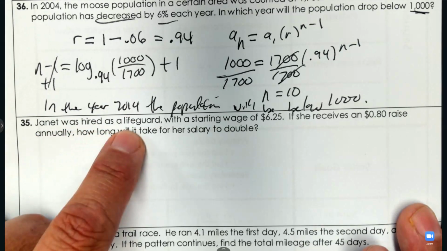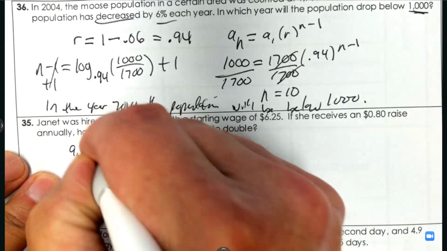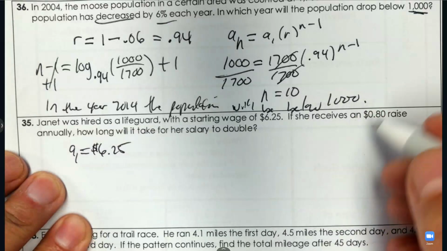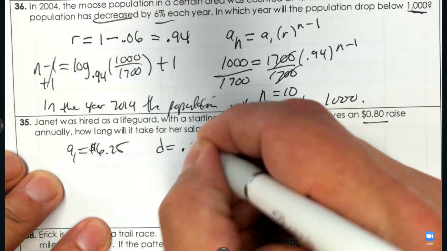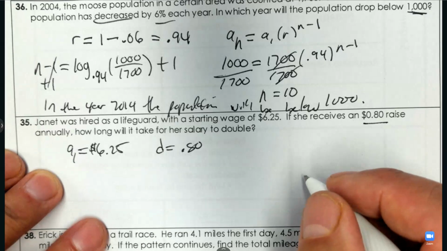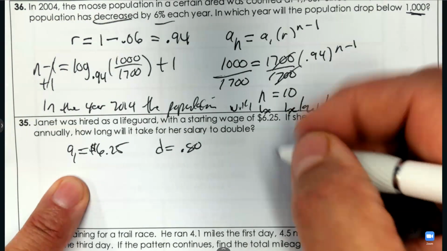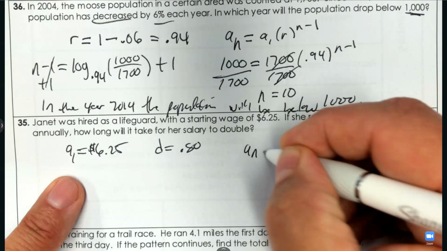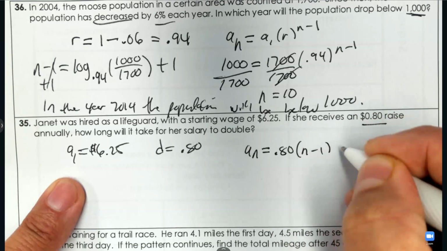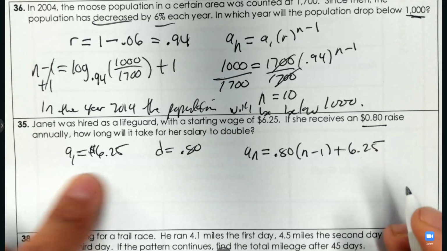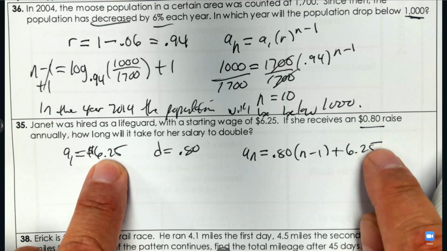Janet was hired as a lifeguard with a starting wage of $6.25. That's A1. She receives an 80-cent raise annually. That's going to be your common difference. You're going to add 80 cents every year. How long will it take for her salary to double? So to understand the pattern, I need a formula. So the common difference, times n minus 1, plus $6.25.